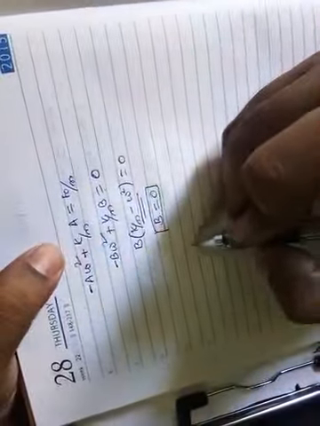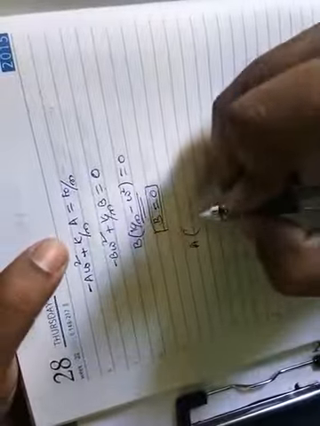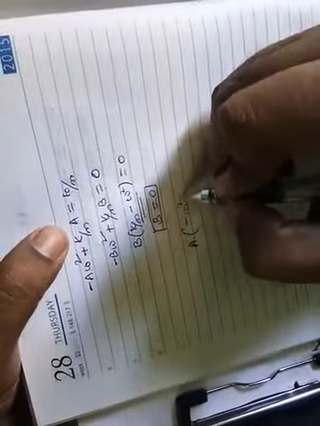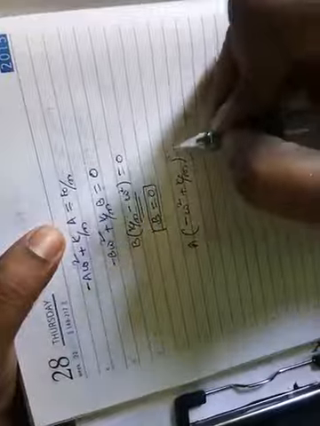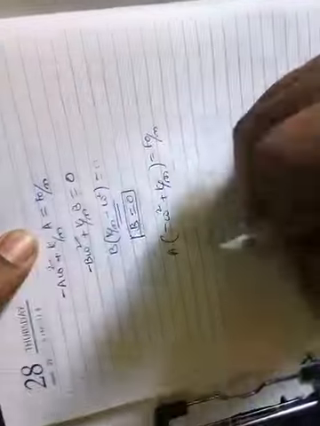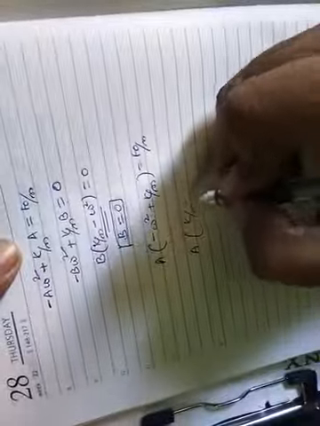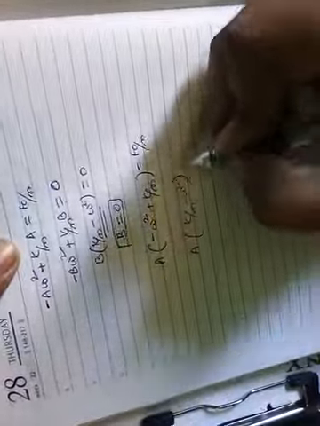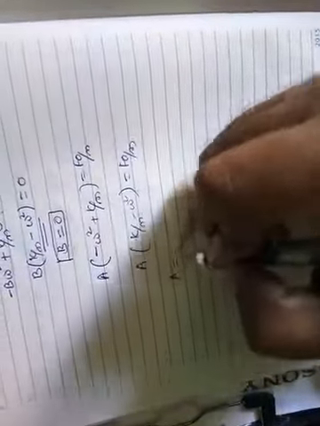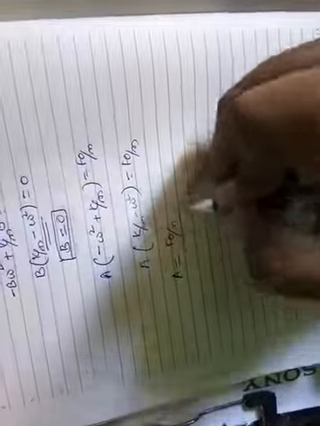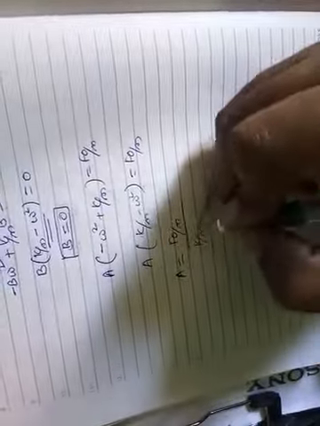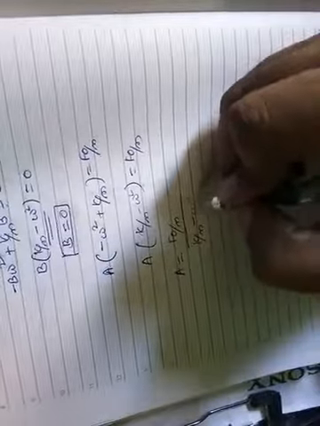Now let us find the a value by this equation. Let us take a outside, so it is minus omega square plus k by m equal to F naught by m. So the a value is, just rearranged, F naught by m divided by k by m minus omega square.